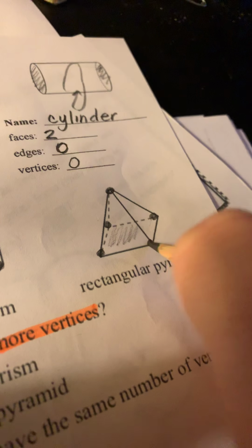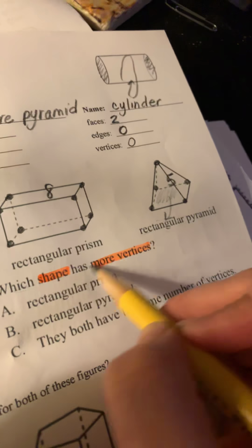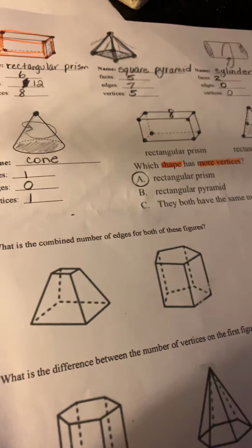I love how it says rectangular pyramid. Why? Well, because a square is a rectangle. Never heard of a rectangular pyramid, though, but whatever. Which one has more vertices? Rectangular prism. All right, girls, read us the next question.